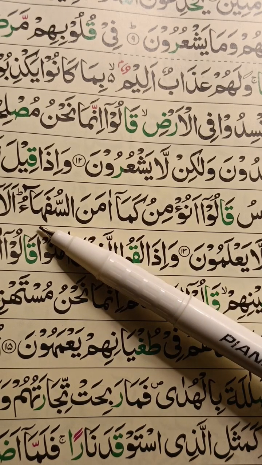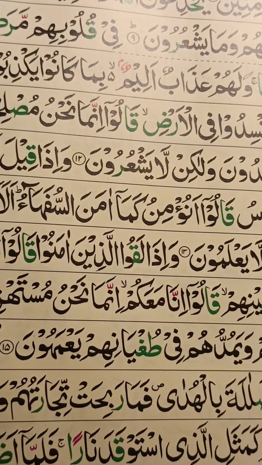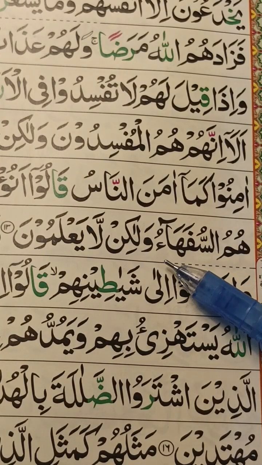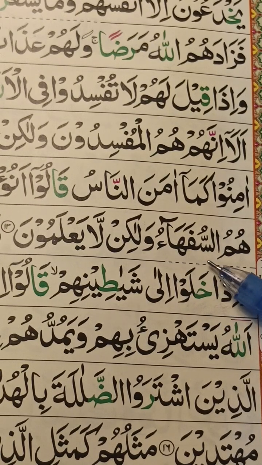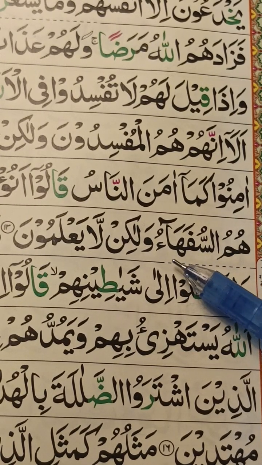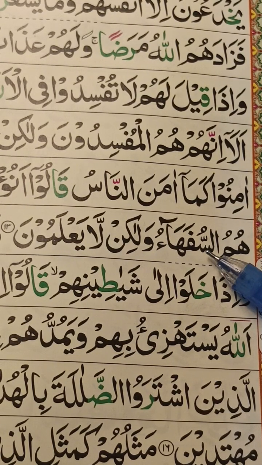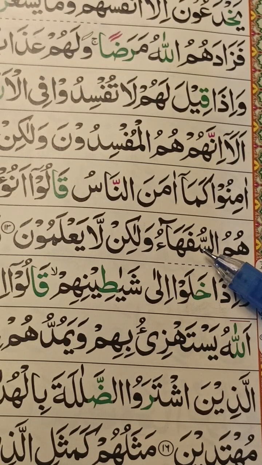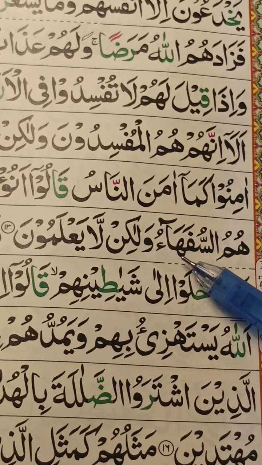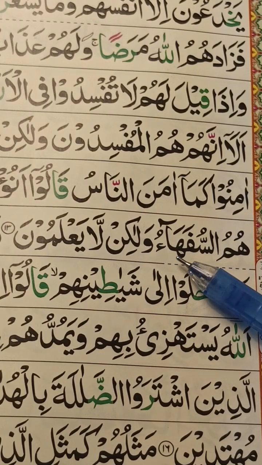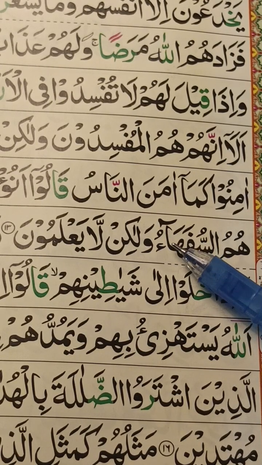Amanas sufaha, musufaha'u. In humus sufaha'u, we will not stretch fatah, kasra, zamma, because these are called harakats, and we do not stretch harakats, and we do not make a sudden pause on them while reading. Humus sufaha'u, yes, stretch ha because of mad and alif madda.